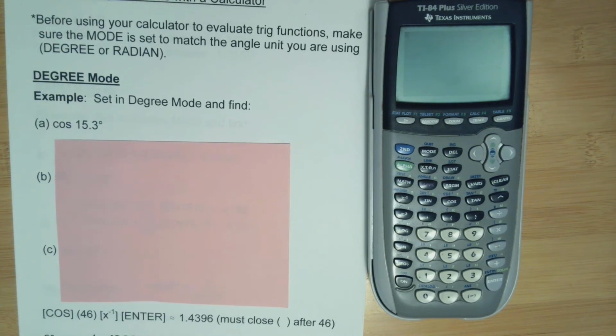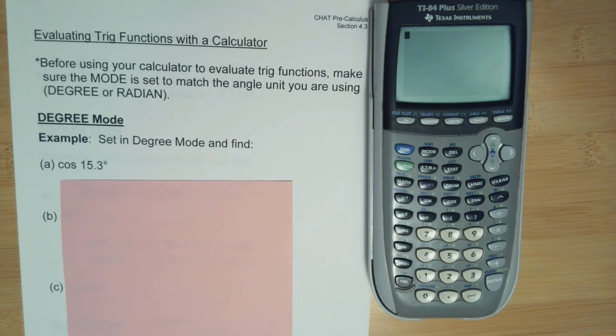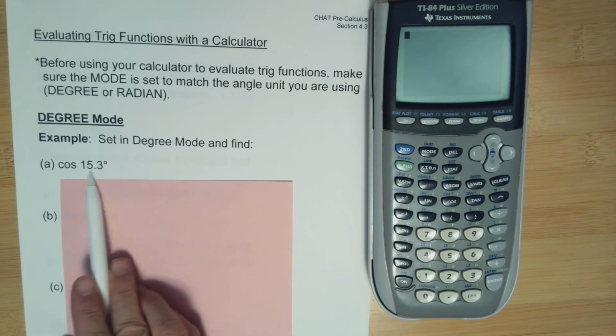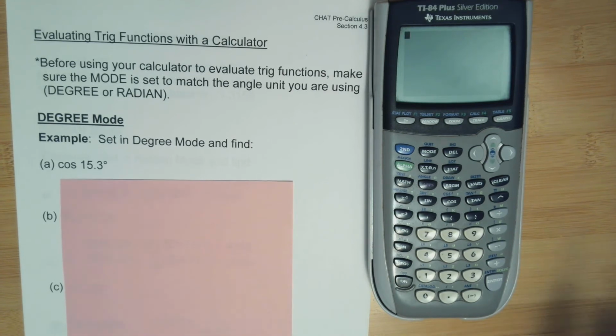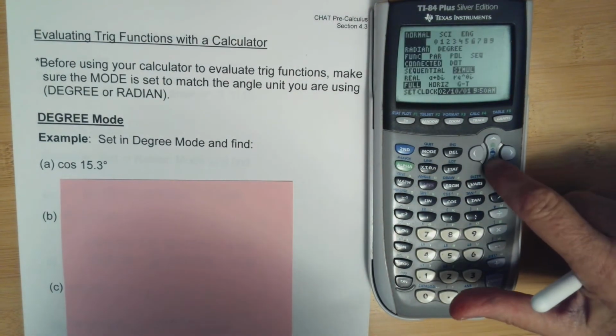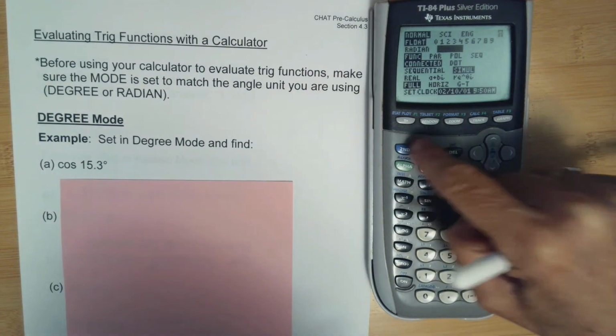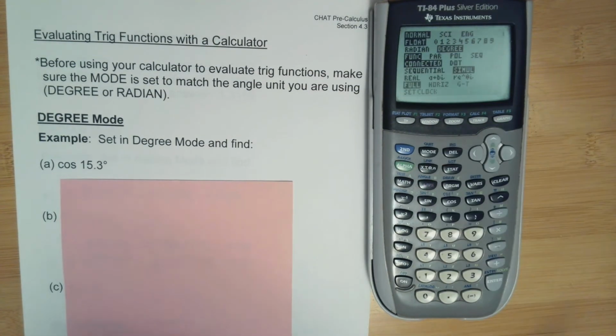Hey everyone, I want to take a couple minutes and just go through how to evaluate trig functions with a calculator. So I've got my calculator here, and before we start putting in degrees for my angles, I need to make sure my calculator is in degrees. So I hit my mode button and I'm going to go down here and highlight degree. So I'm in degree mode. Second quit to get out.